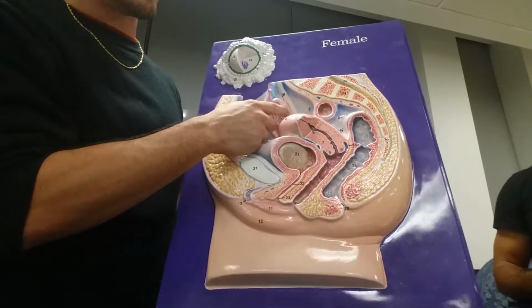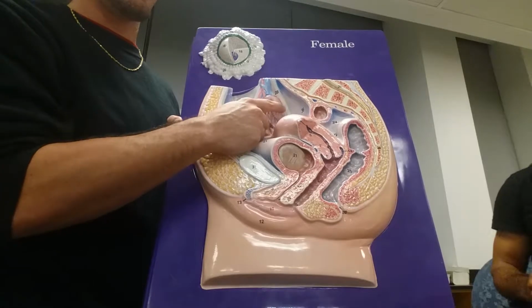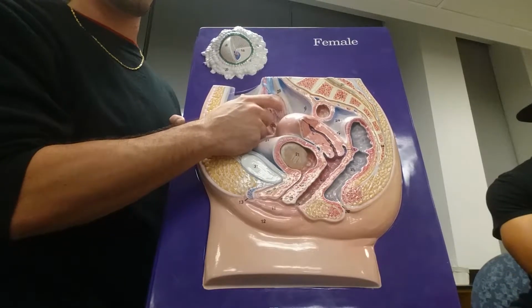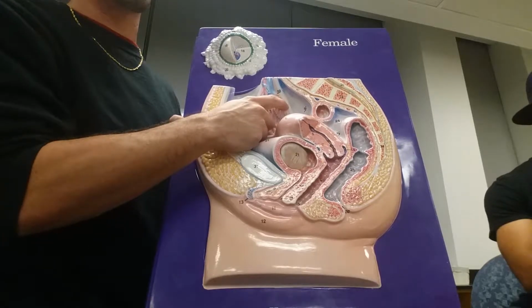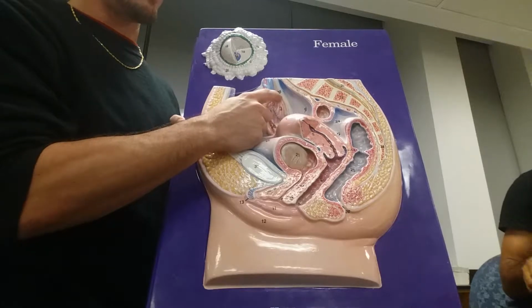Okay, so this is the fimbriae right here. The function of the fimbriae: it catches the ovum. It catches the egg. I thought it catches the sperm, but it catches the woman's egg. Okay, and what about the infundibulum?